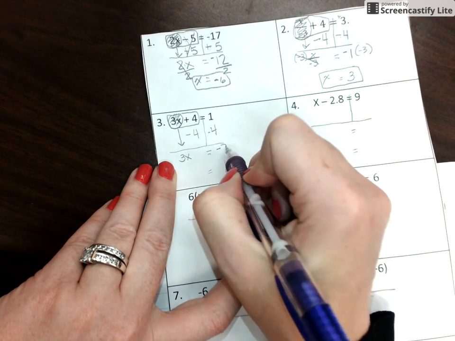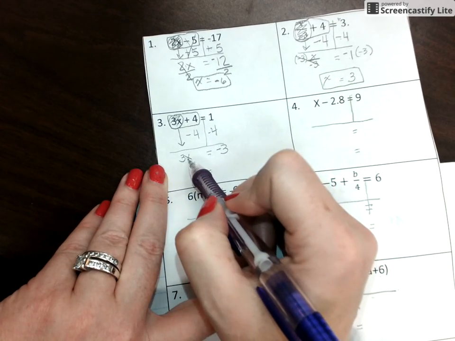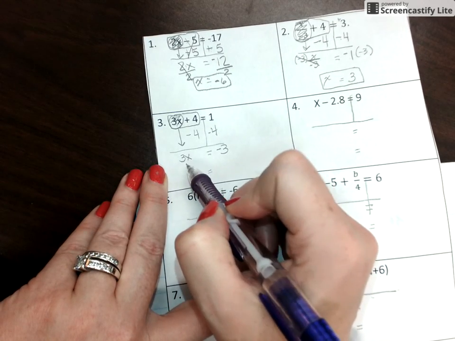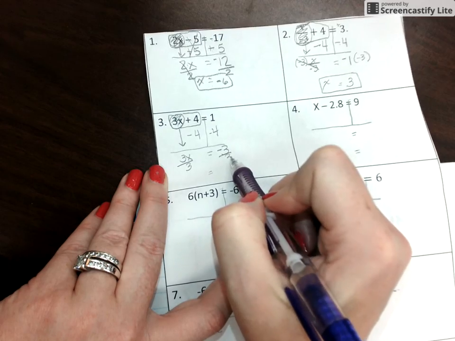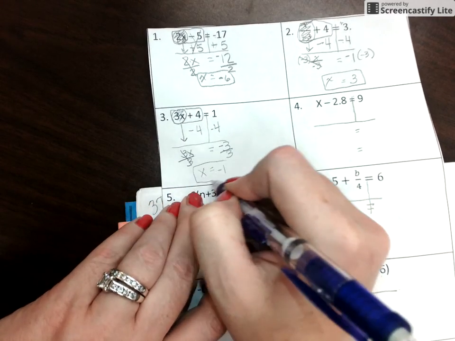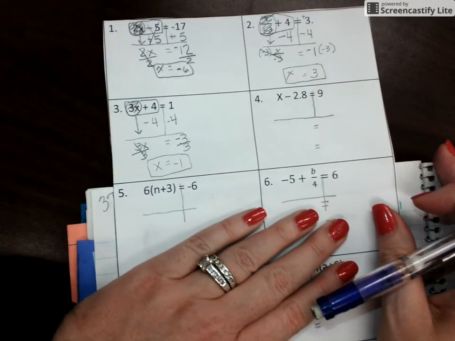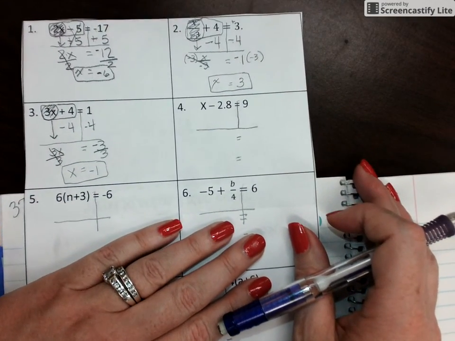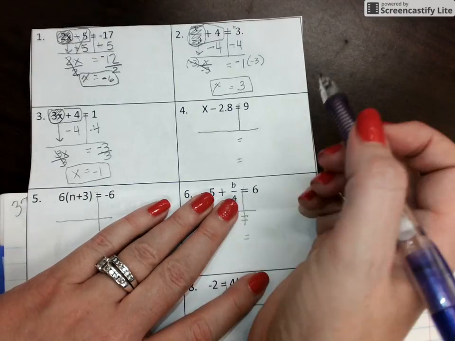1 minus 4 is negative 3. How do I do the reverse of 3 times x? Divide by 3 and get x is negative 1. Yeah. Okay, so I've gotten my first problem that has a little bit of difficulty, and that is because I have a decimal.